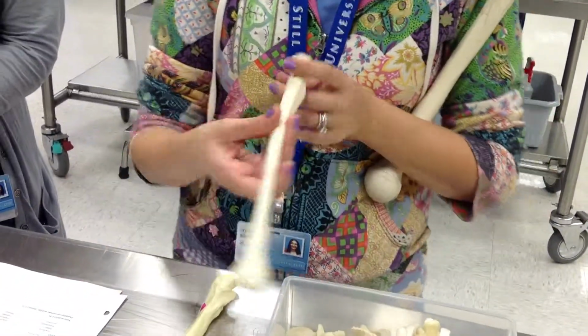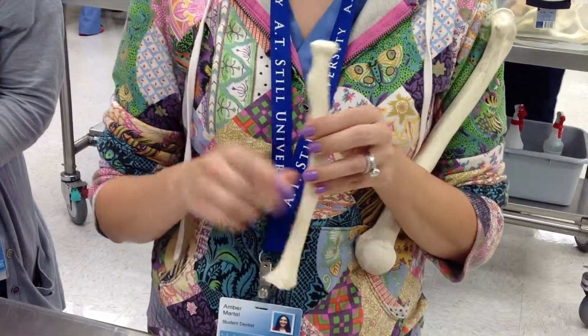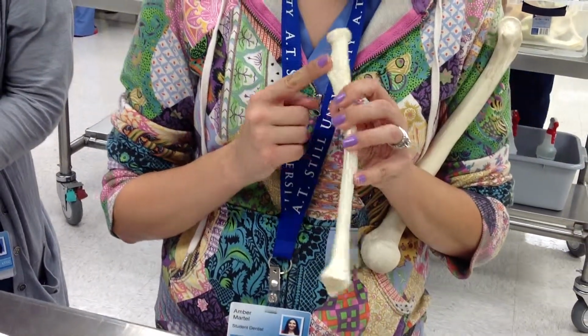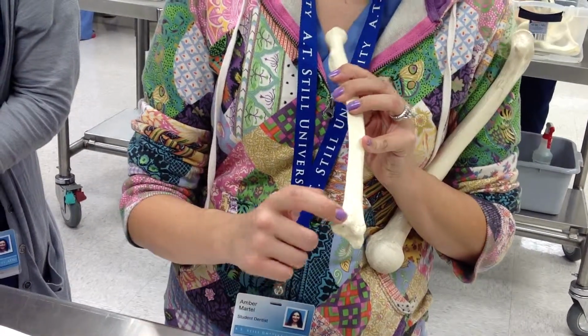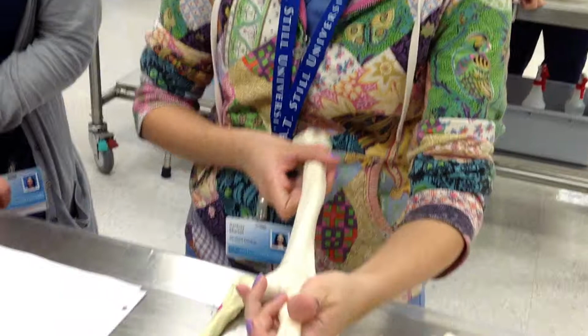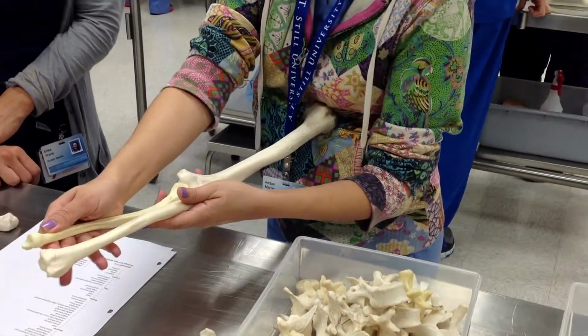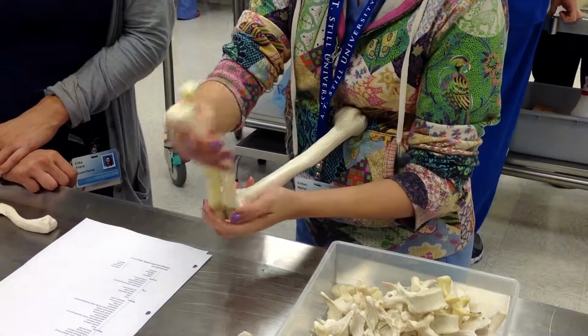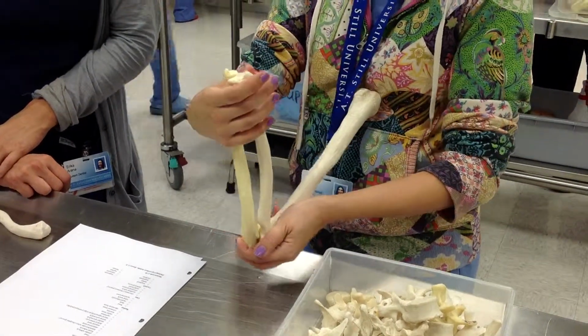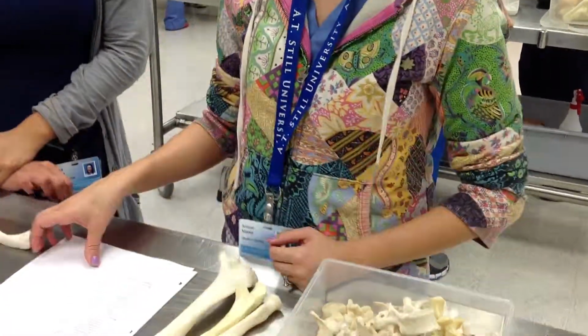And on the radius, we have the head, the neck, the radial tuberosity, the ulnar notch, and the styloid process. So then just so they all articulate together. This is pretty cool. Alright, that's that.